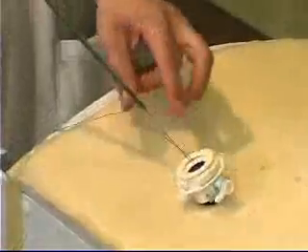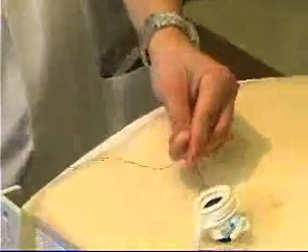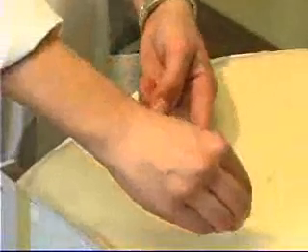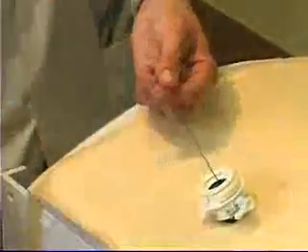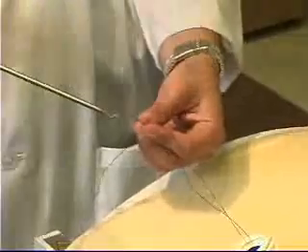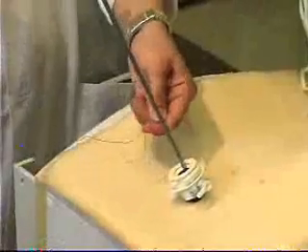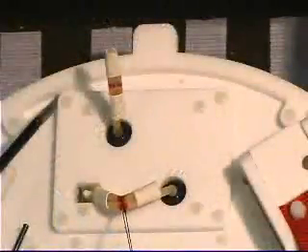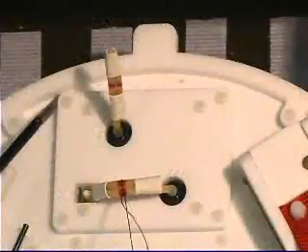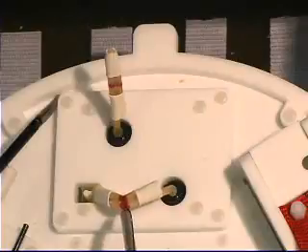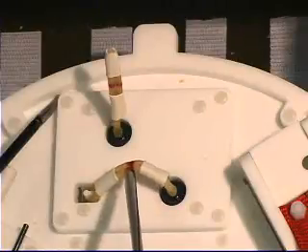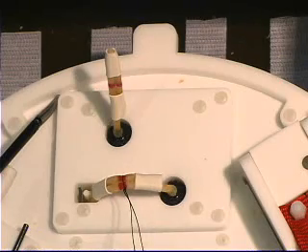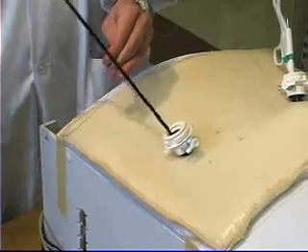The knot pusher is removed and a second throw in the same direction, creating a slip knot, is placed and the knot is cinched down again within the pre-marked area. Once 2 hitches are thrown, the suture is cut.